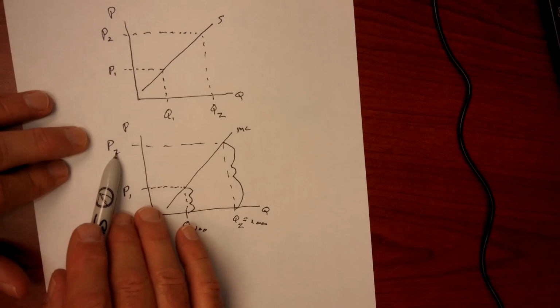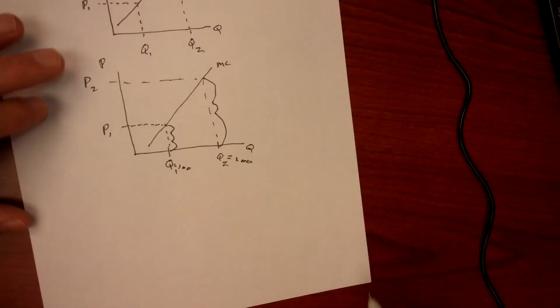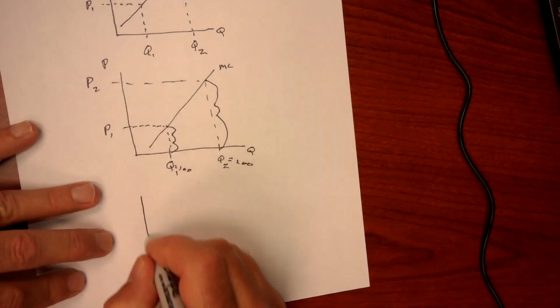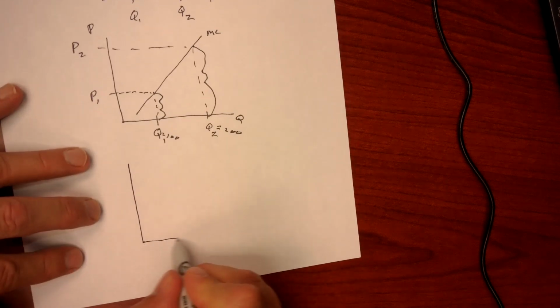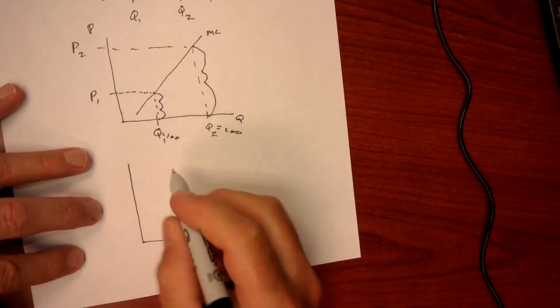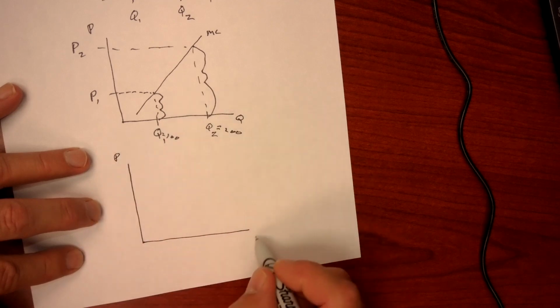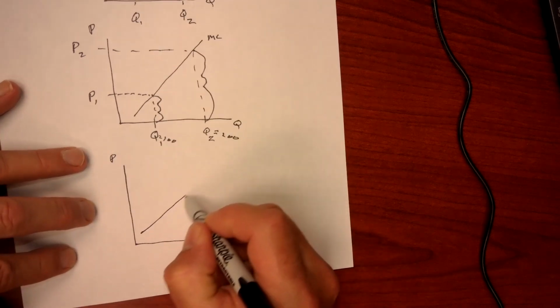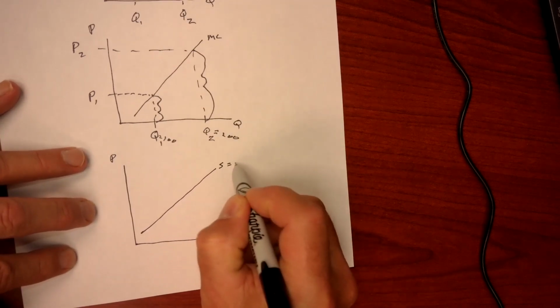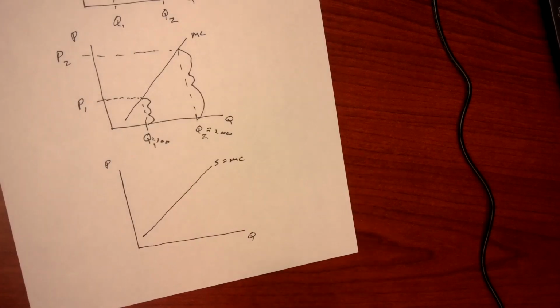So they're going to want P2 for it. In other words, if you put the two together, it must be the case that supply is equivalent to marginal cost.